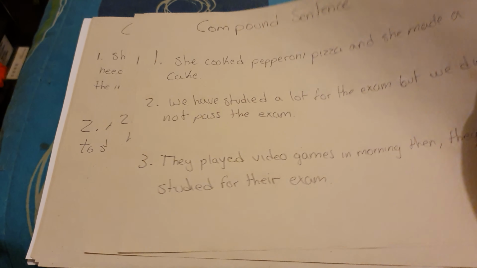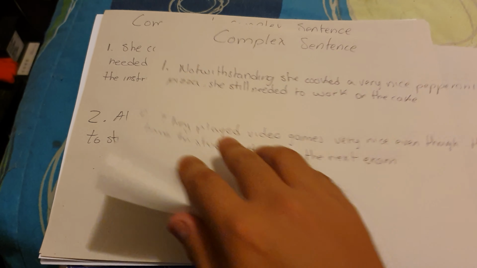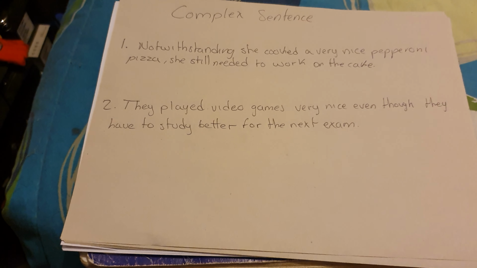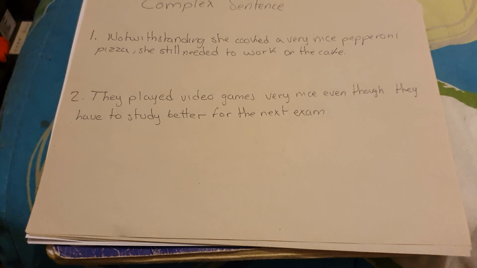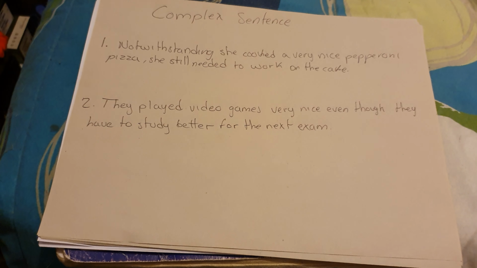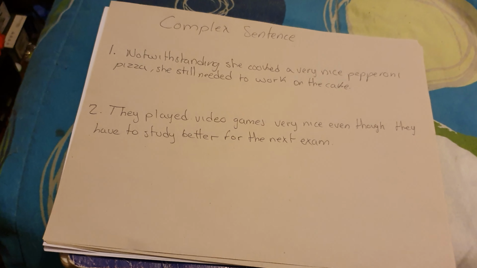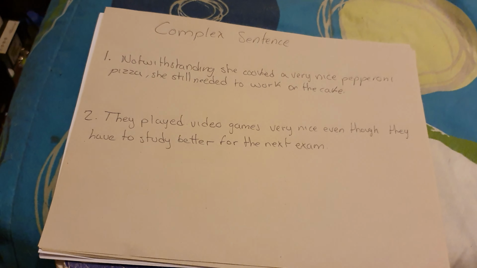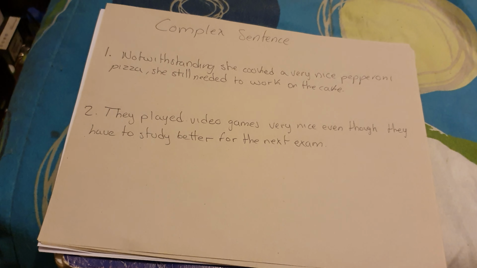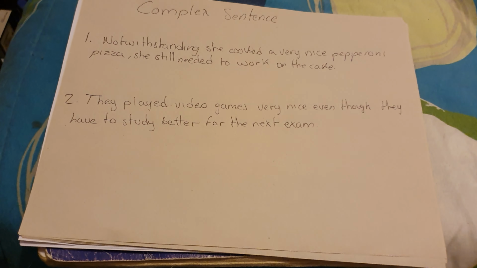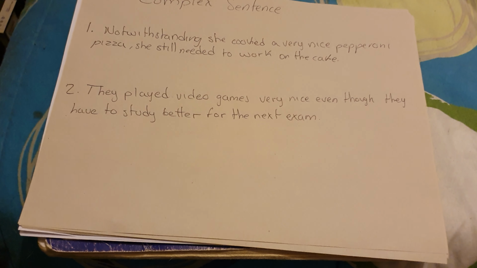So the next one is complex sentence. A complex sentence contains at least one independent clause and at least one dependent clause. So if the sentence begins with a dependent clause, note the comma after this clause. If, on the other hand, the sentence begins with an independent clause, there is not a comma separating the two clauses.